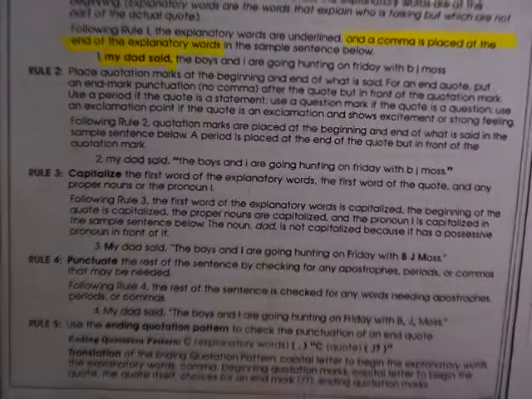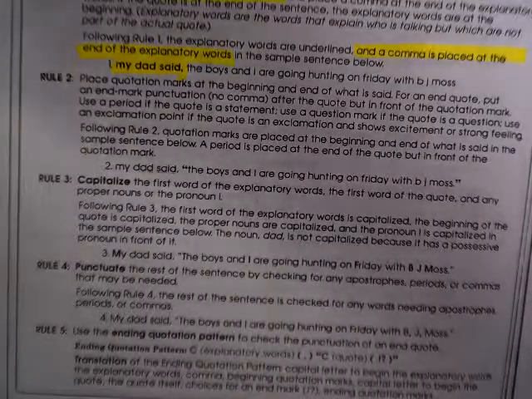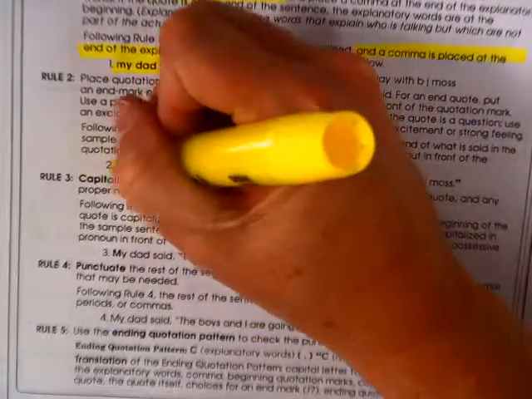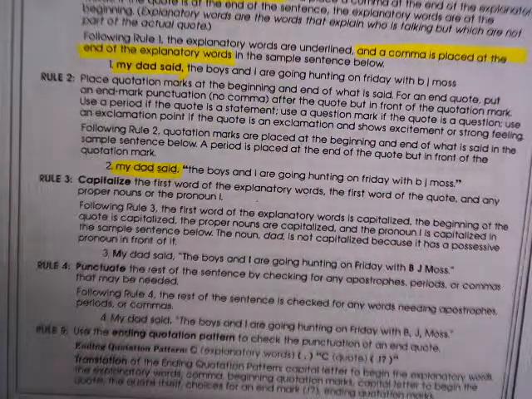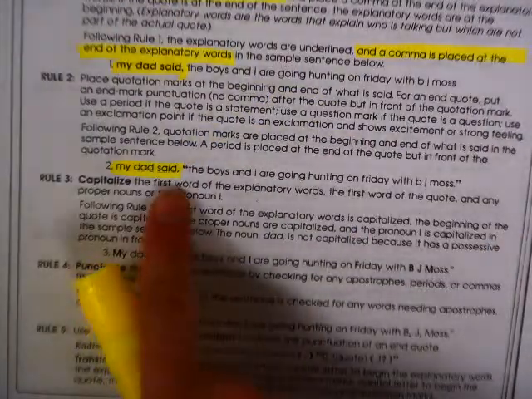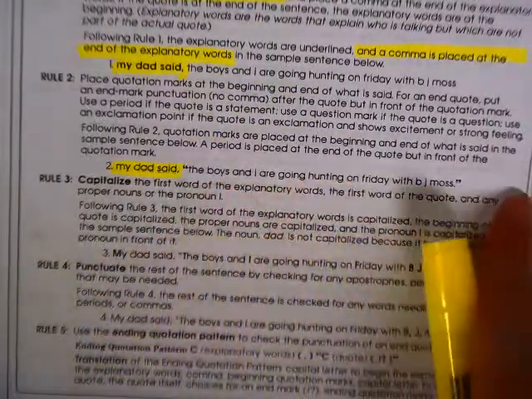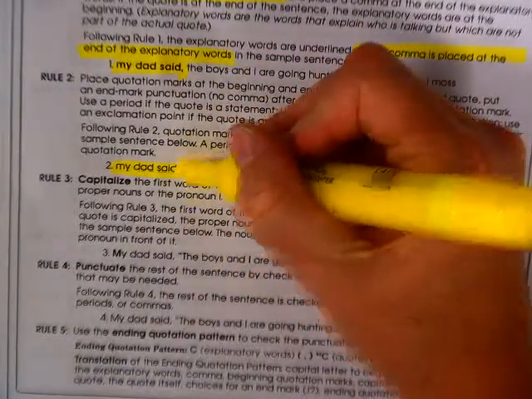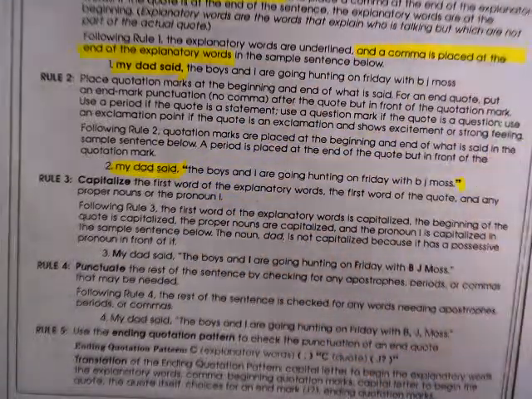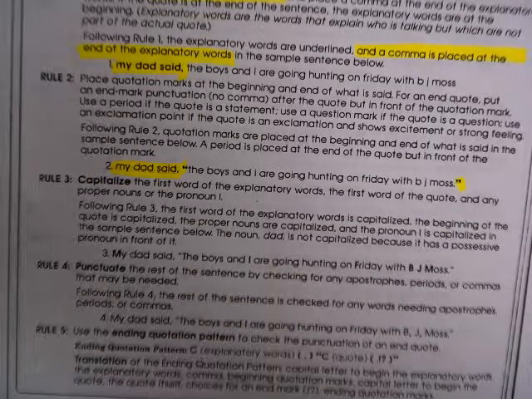Okay, rule number 2. Now we're going to go and do the exact same thing. So the rules are in the exact same order. The sentence is just opposite. Now everything that's not highlighted is quoted. So now we're going to put the quotation marks around the rest of that sentence just like we did in the other one.